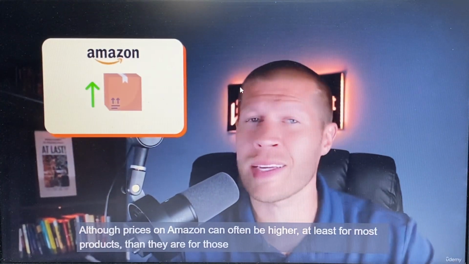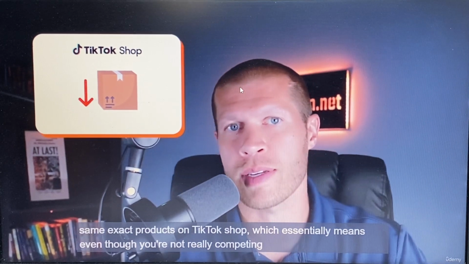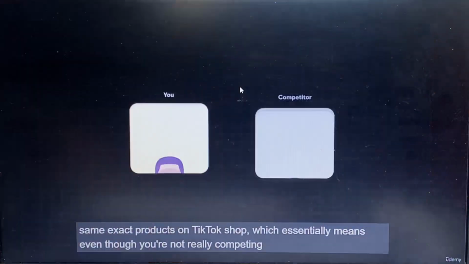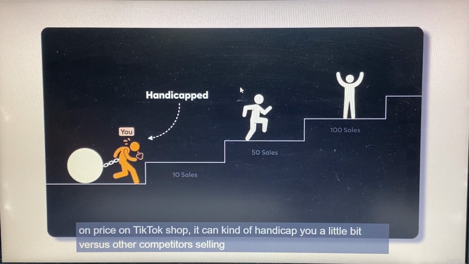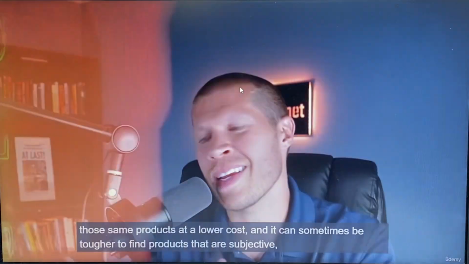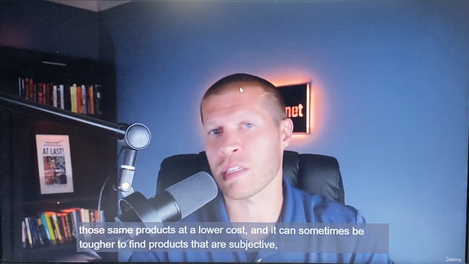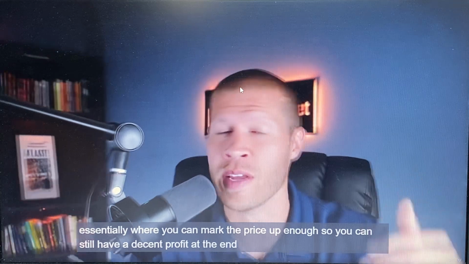Although, prices on Amazon can often be higher, at least for most products, than they are for those same exact products on TikTok Shop, which essentially means even though you're not really competing on price on TikTok Shop, it can kind of handicap you a little bit versus other competitors selling those same products at a lower cost. And it can sometimes be tougher to find products where you can mark the price up enough so you can still have a decent profit at the end of the day.